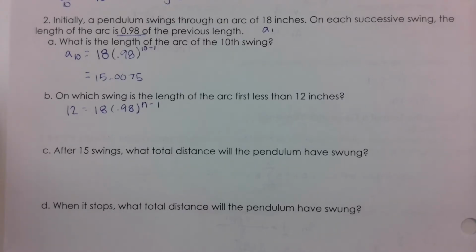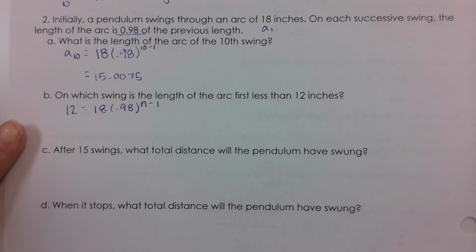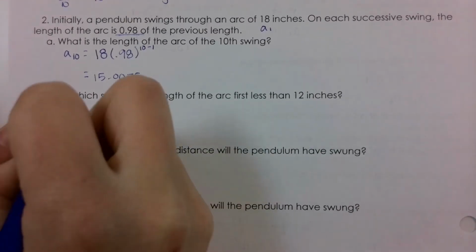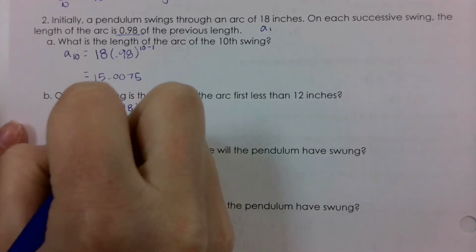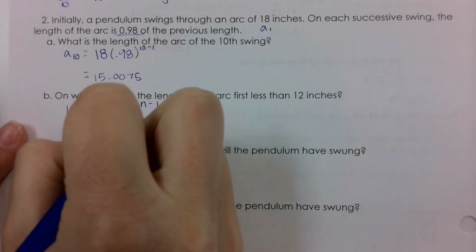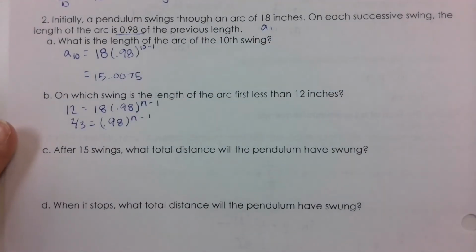Logs or natural logs? Can we do natural logs? Is that okay? So if we have 12 over 18, what does that reduce to? 2/3. So we got 2/3 equals 0.98 to the n minus 1, and we'll take the natural log of each side. Why do we need to do that?